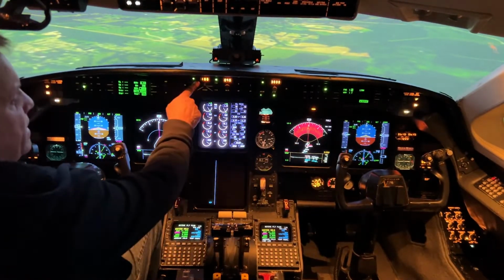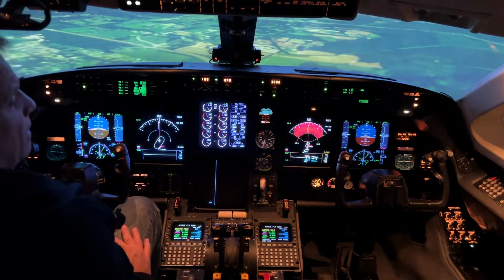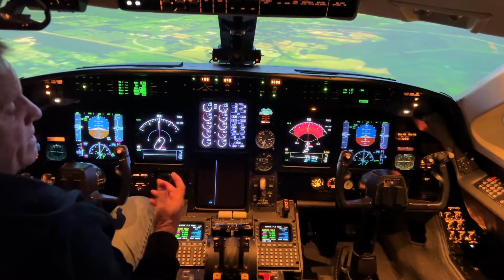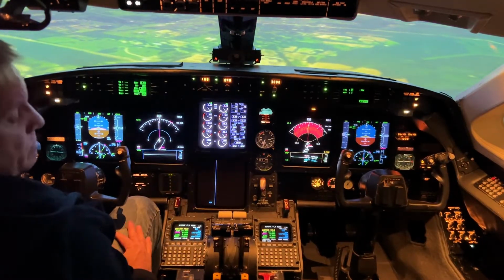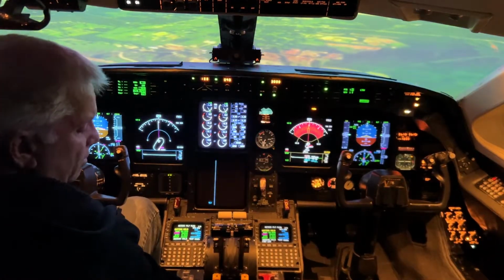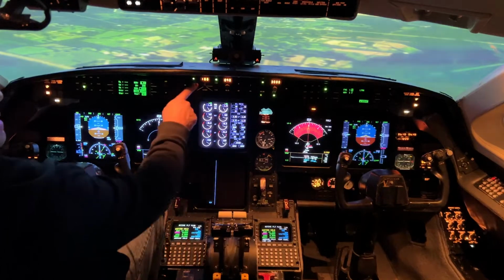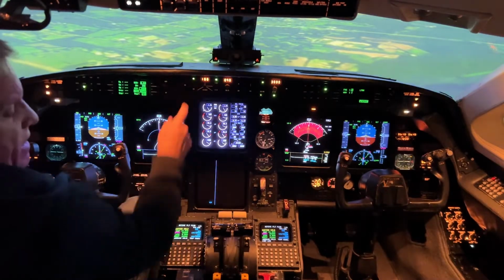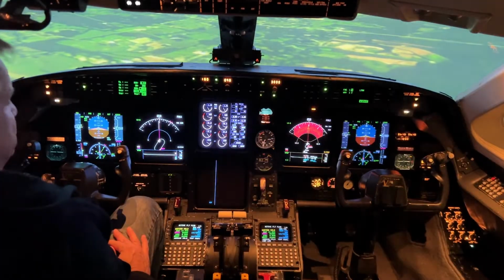But if you notice the 188 here, that 188 represents maximum endurance speed. The airplane knows that we are inside the hold and it wants to slow us down to maximum endurance. But I'm going to slow us down a little more by going to flaps 10. Flaps 10, this will now say 180. So flaps selected 10, auto speeds will show 180, and it does.